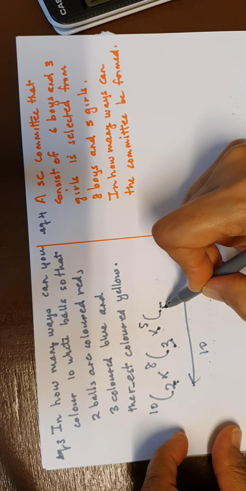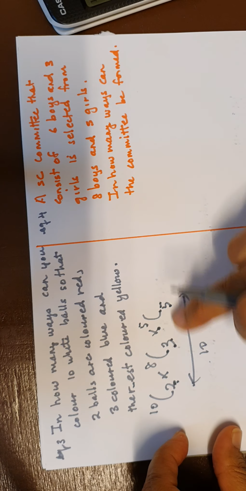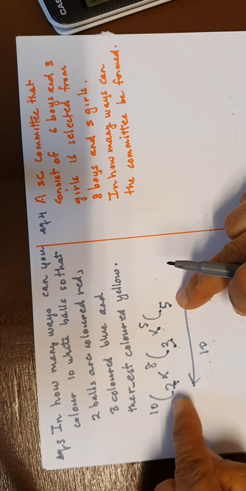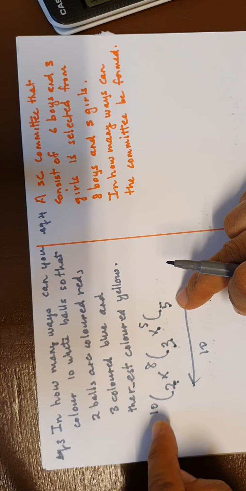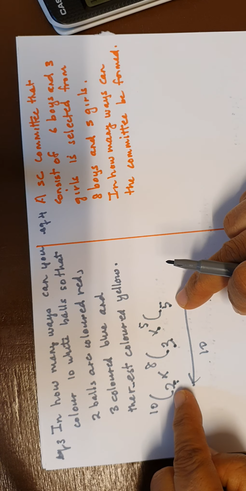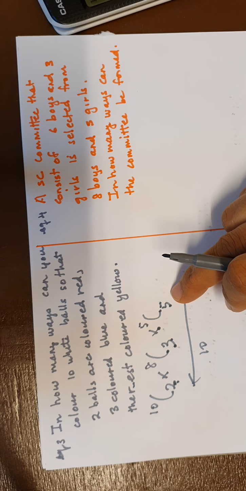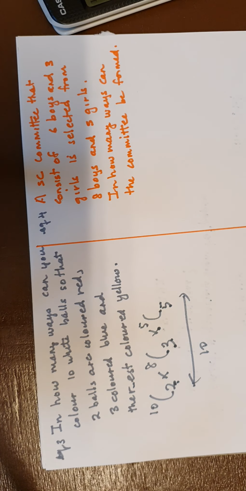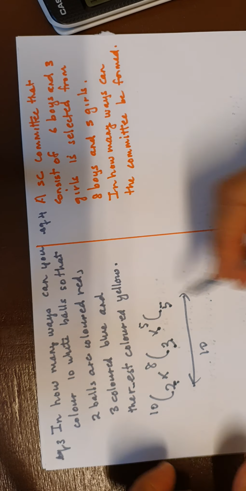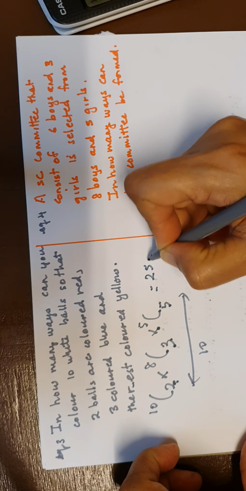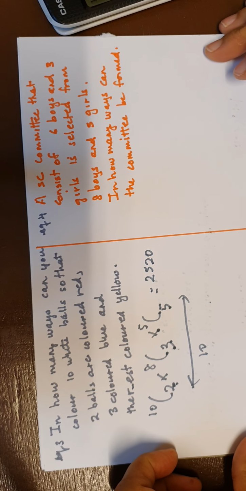So this will be 5C5. The total down here must be equal to 10. Each time you use a ball, you don't repeat it again. So 10C2 color red, 8C3 color blue, and the rest you're going to color yellow. Take out your calculator and work out this answer. We should be able to get an answer of 2520. Please check for me.